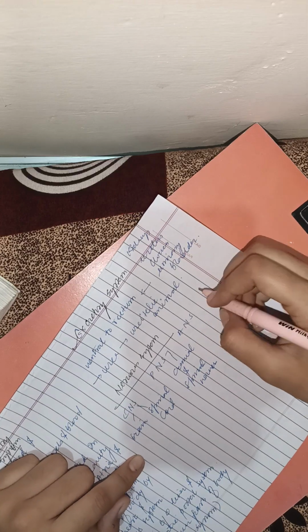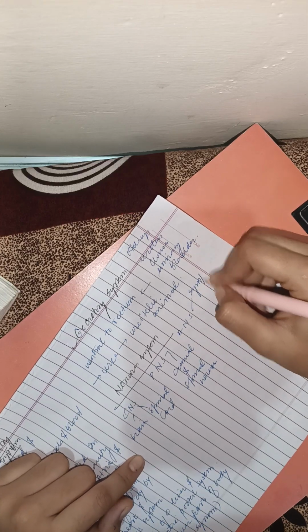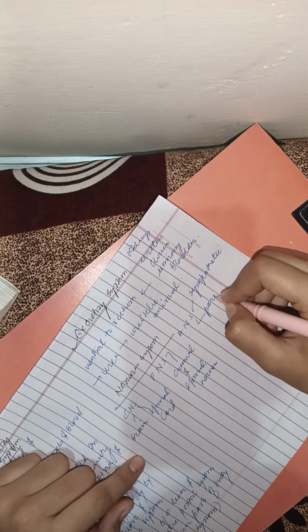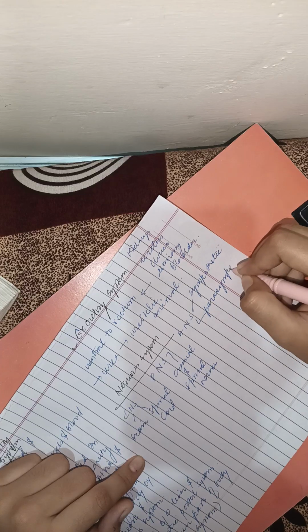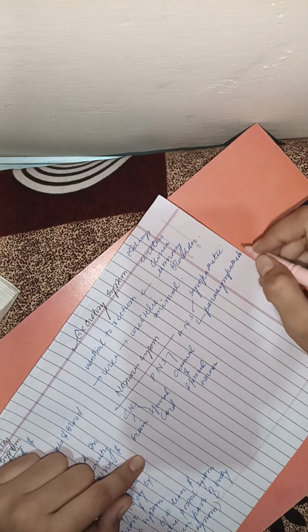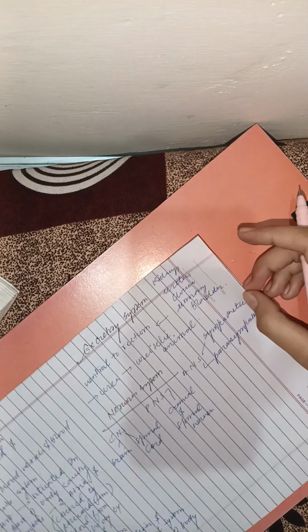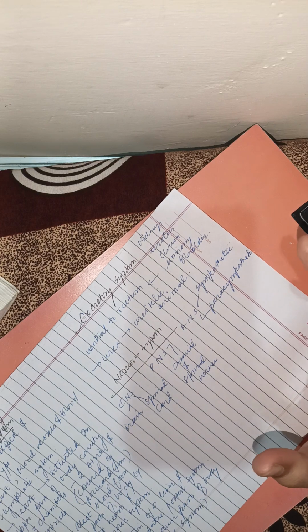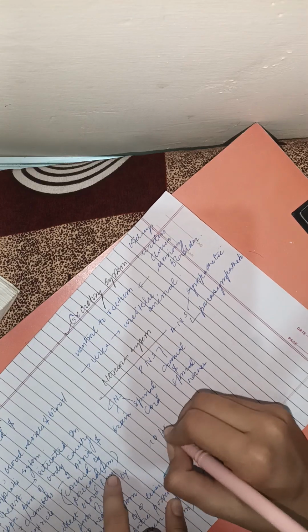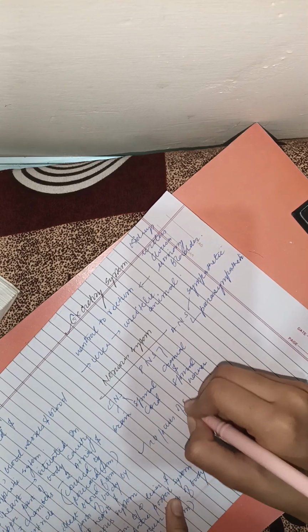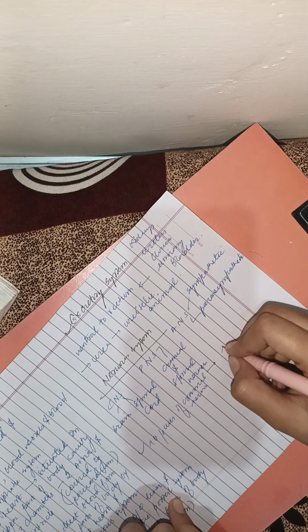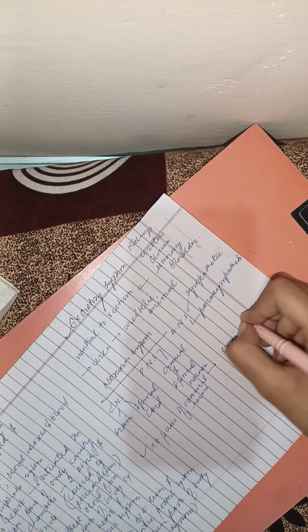ANS is sympathetic and parasympathetic. There are 10 pairs of cranial nerves arising from the brain. The brain is enclosed in a bony structure called the brain box.